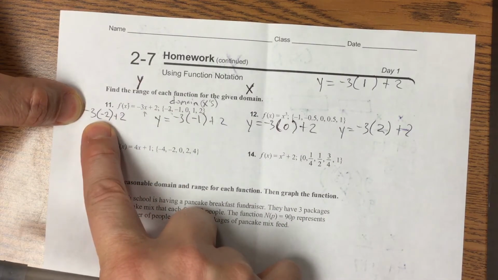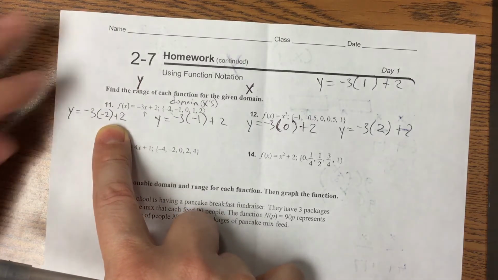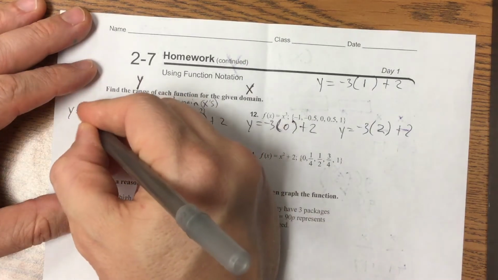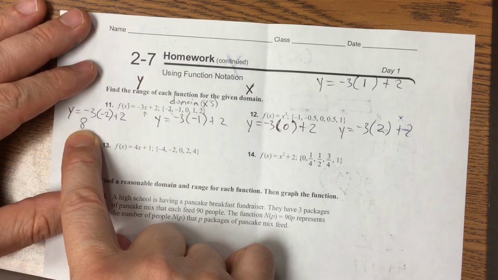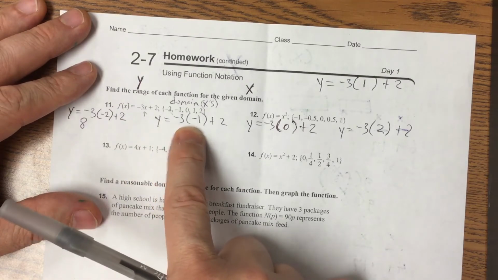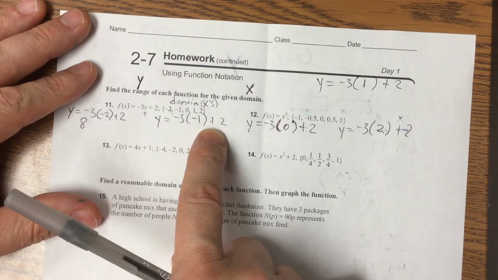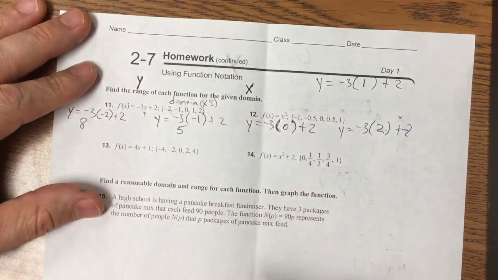Negative 3 times negative 2 is positive 6. Plus 2 is positive 8. That's my first y number. That's my first range value. Let's do another one. Negative 3 times negative 1 is positive 3. Plus 2 is positive 5. All right.